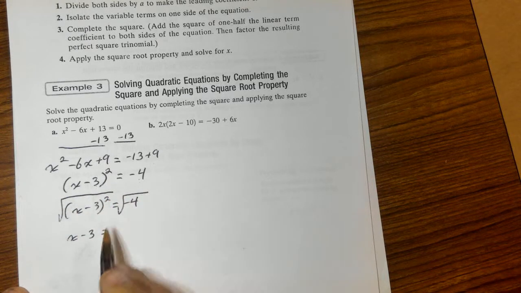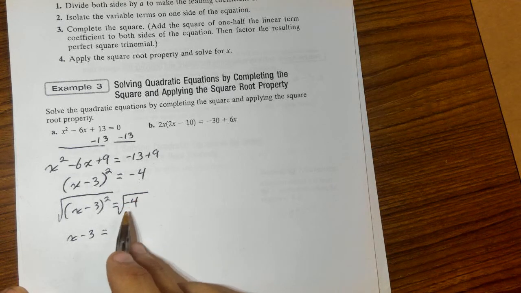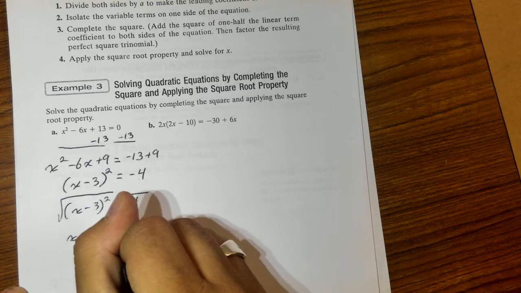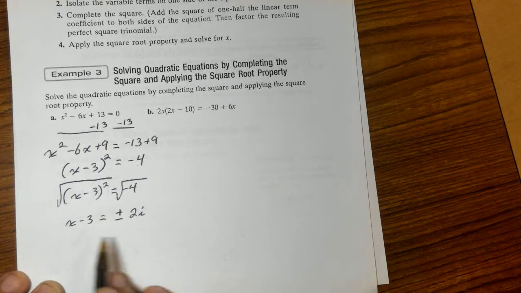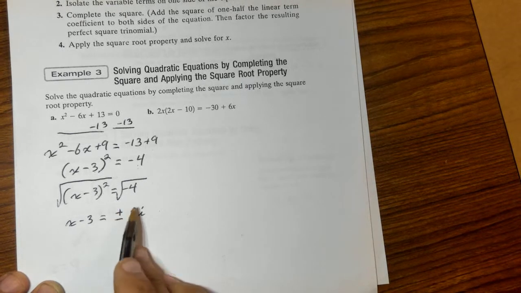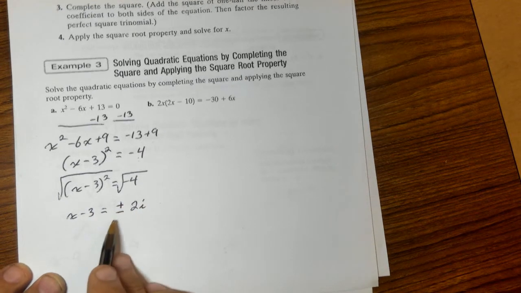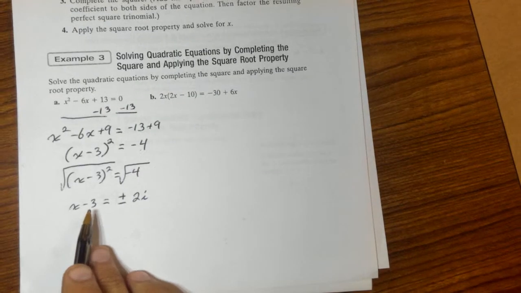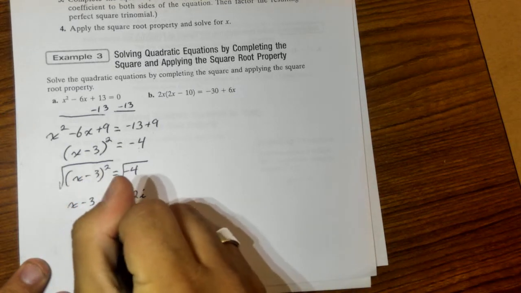The square root of negative 4 would be 2i, but because we're taking the square root of the number, we have to think about the positive root and the negative root. So it's plus or minus 2i. Now, x minus 3 does equal positive or negative 2i. However, before we split this into two answers, we are going to add 3 to both sides.